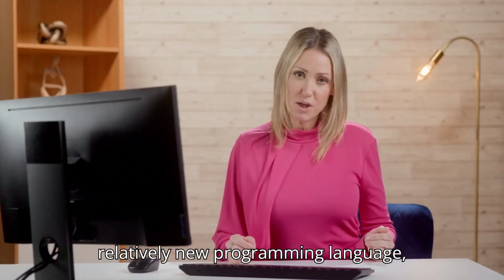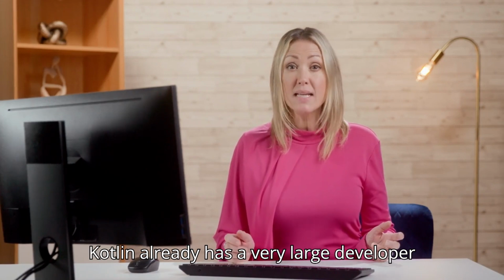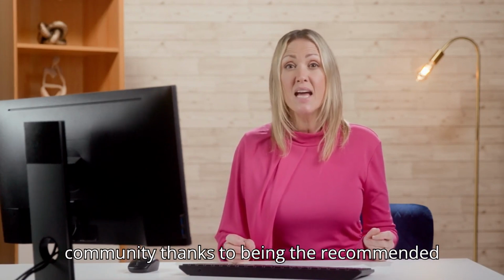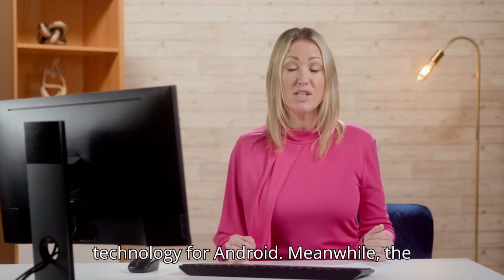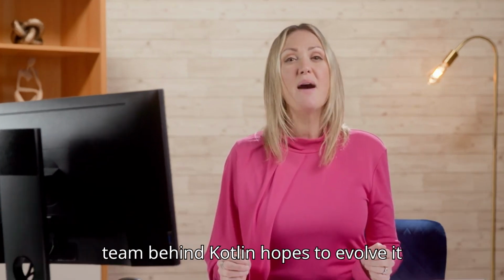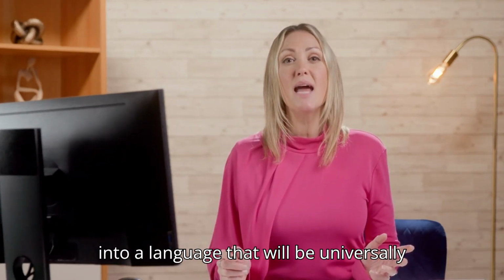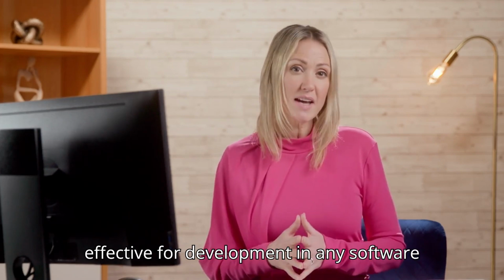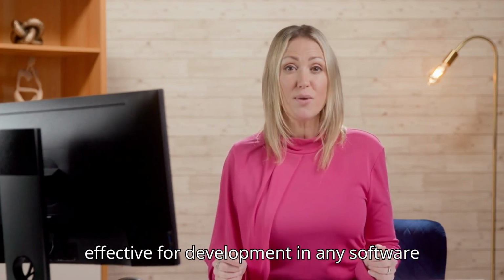Although a relatively new programming language, Kotlin already has a very large developer community thanks to being the recommended technology for Android. Meanwhile, the team behind Kotlin hopes to evolve it into a language that will be universally effective for development in any software or data science environment.